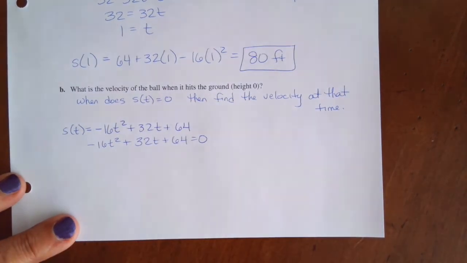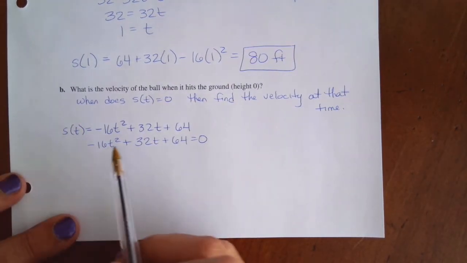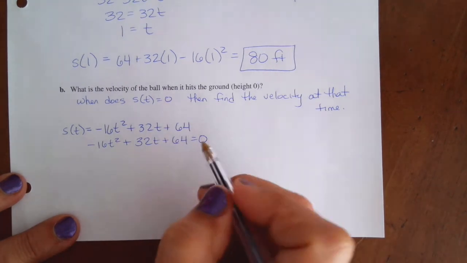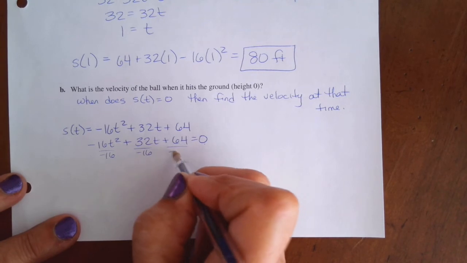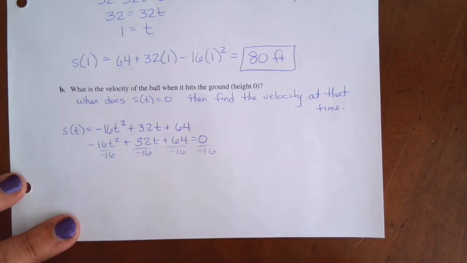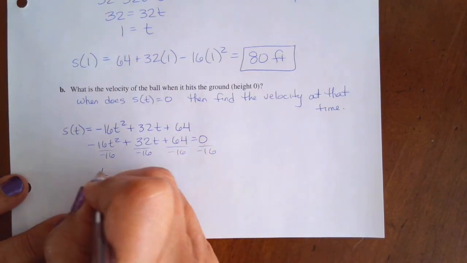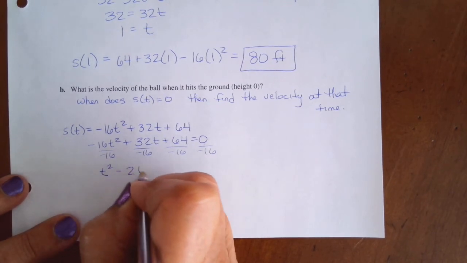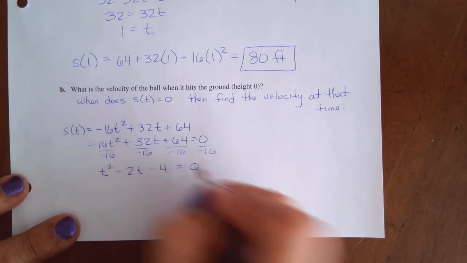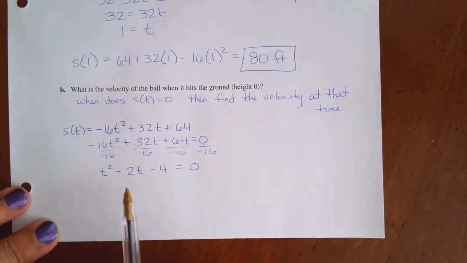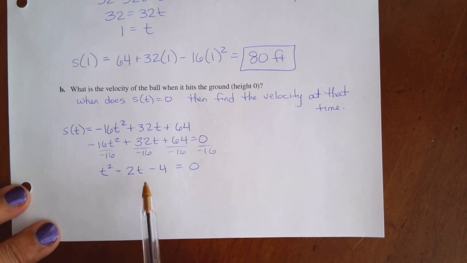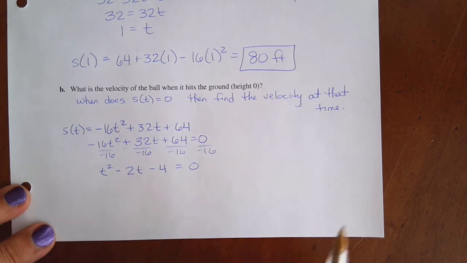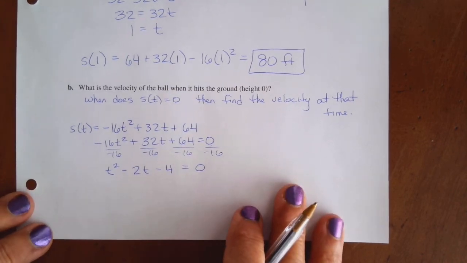Now, because I don't like working with negative numbers, I'm going to divide everything by negative 16, even this. If you divide everything by negative 16, we're not going to change the problem any. That's going to give me a positive t squared number, which is much easier to work with to me. You don't have to do that. And 0 divided by anything is still 0. So now I can work with this much easier. Because all I'm doing is finding the roots. Can't factor that. So you either can graph it or use the quadratic formula. I'm going to do the quadratic formula just because we may need some practice with that.